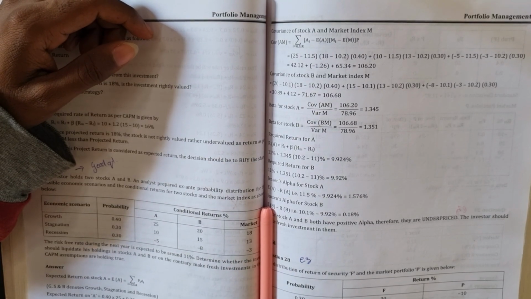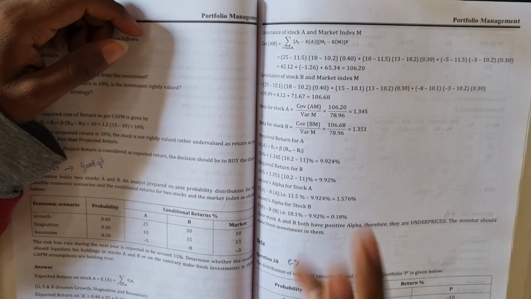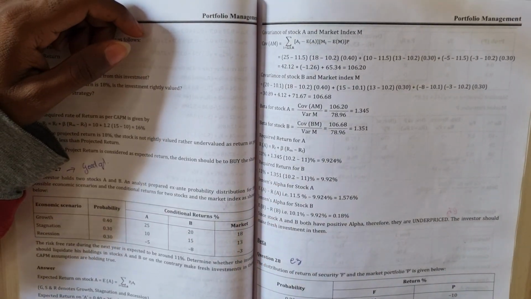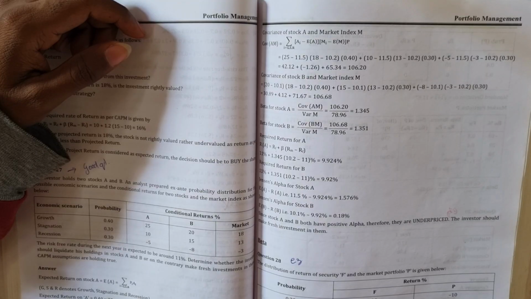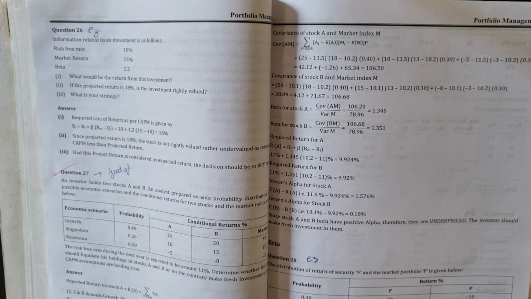Rf we have, Rm we have. So beta, there is no beta. Okay, how can we calculate beta? Just think, how can we calculate? We studied a formula.